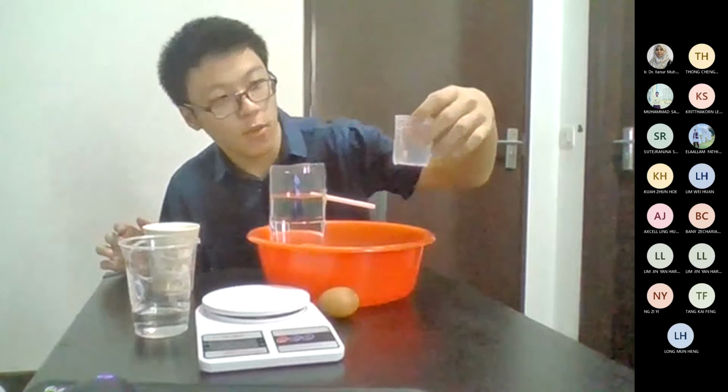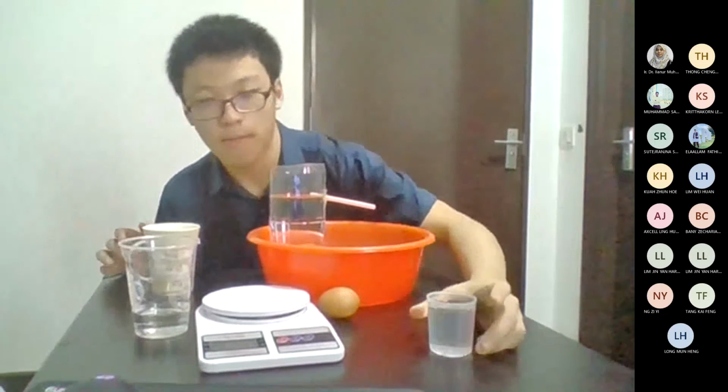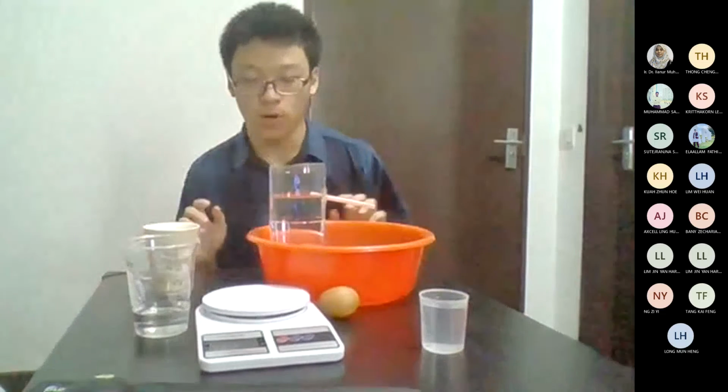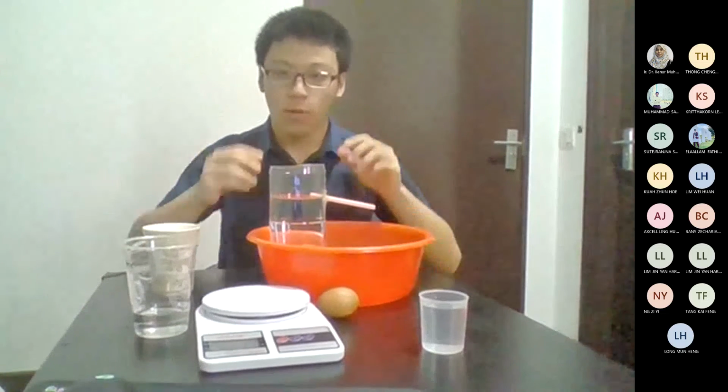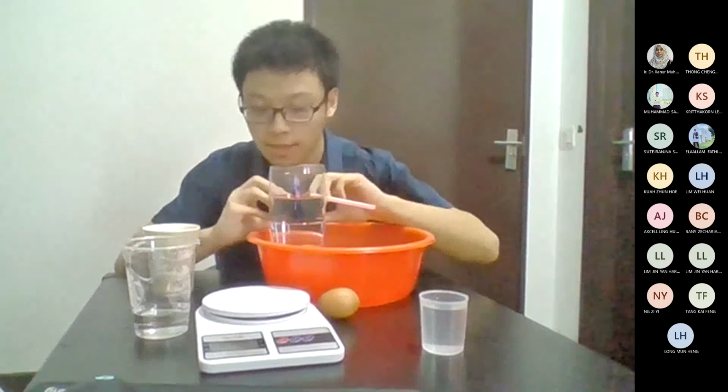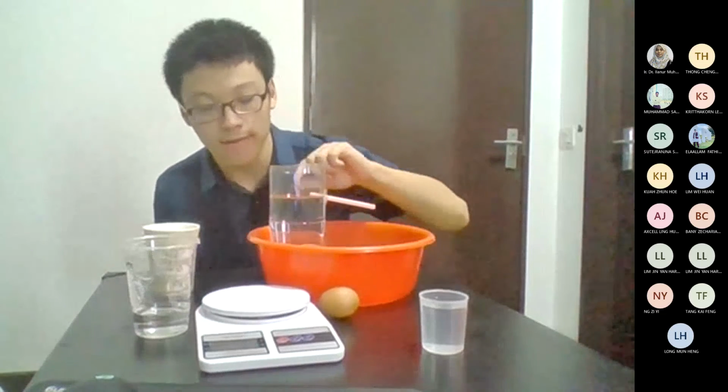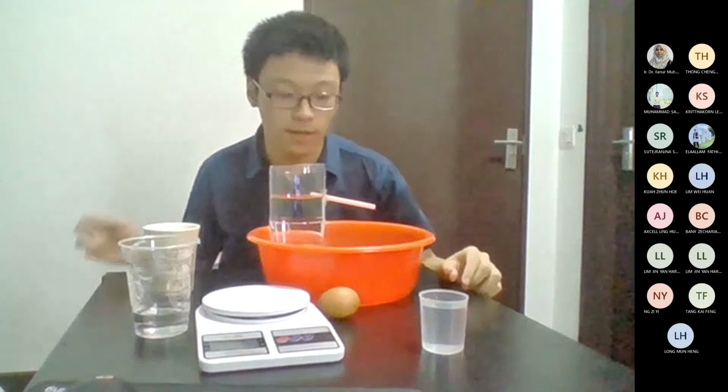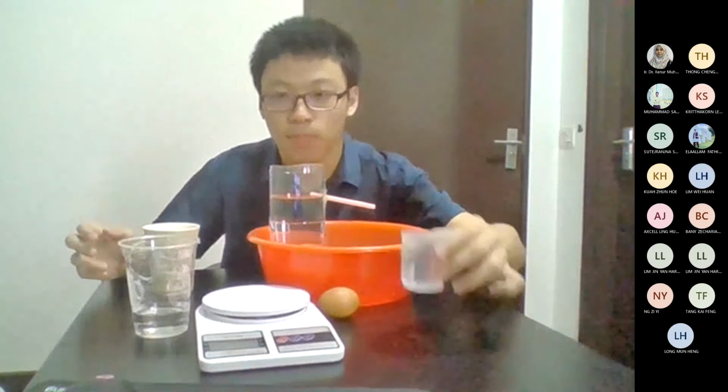So as you can see, now the water level has increased by 2 times because there were 2 eggs. So the conclusion of this whole experiment is that the weight of any item placed or partially sinking in the water is equivalent to the weight of the displaced water. Thank you.